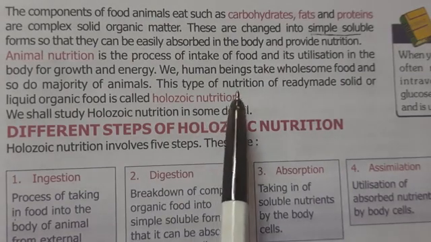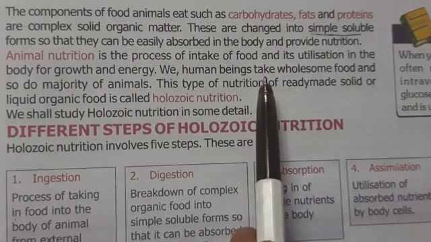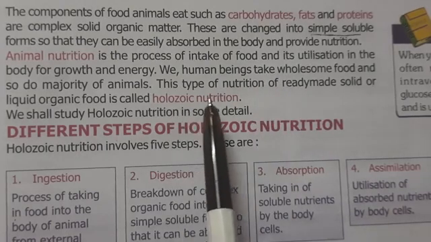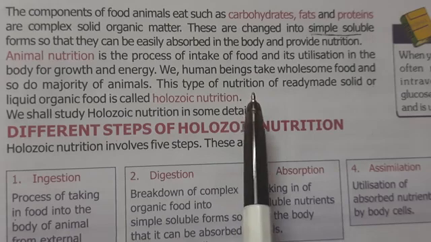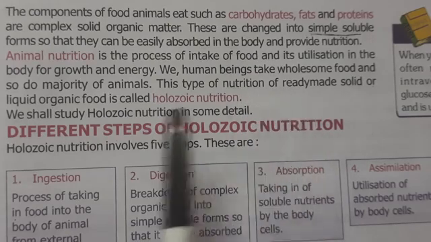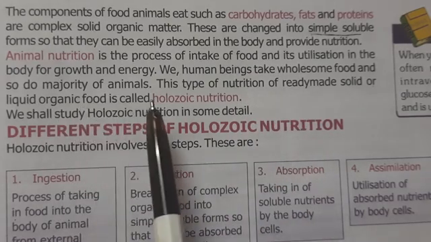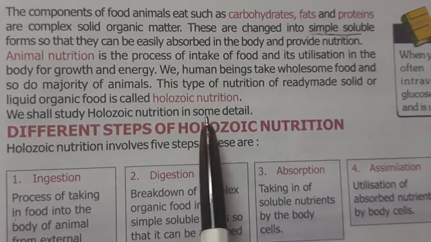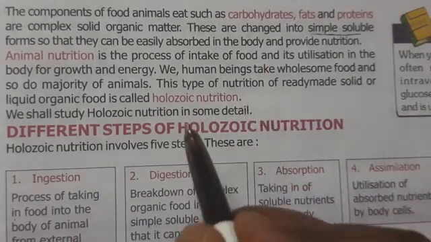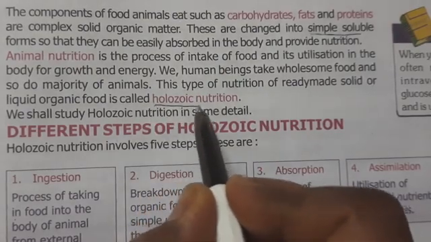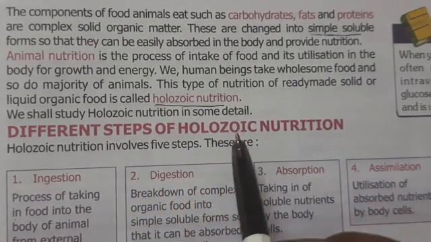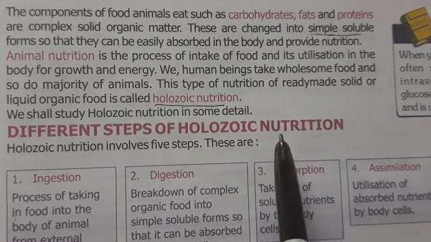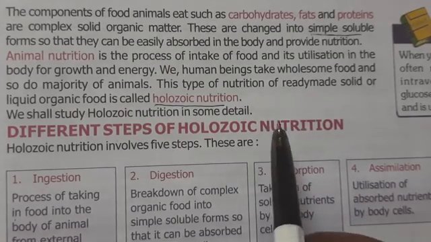Now, we human beings, or you can say most of the animals, they all take the nutrition of ready-made solid or liquid organic food, and this type of nutrition is called Holozoic nutrition. Okay, so what is Holozoic nutrition? Holozoic nutrition means taking in of ready-made solid or liquid food. That means we are taking in, isn't it? We are taking in ready-made solid food.